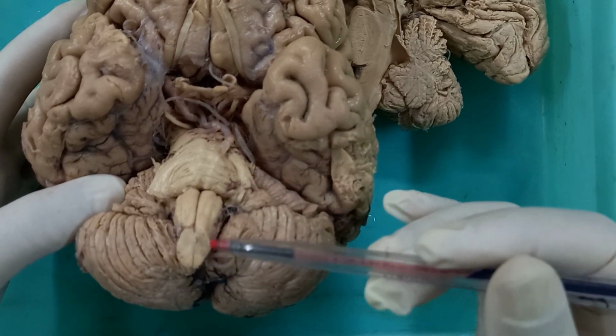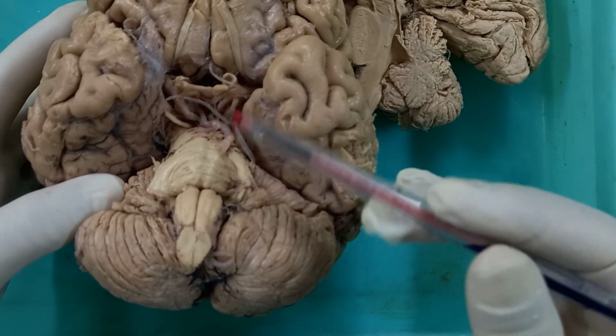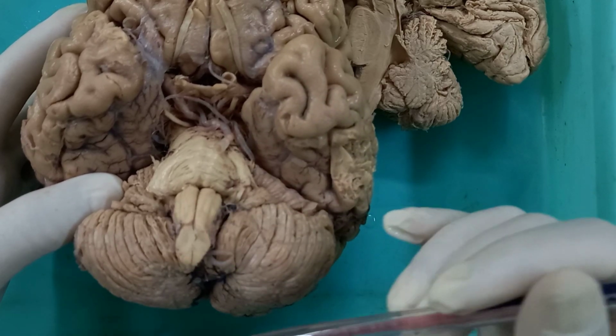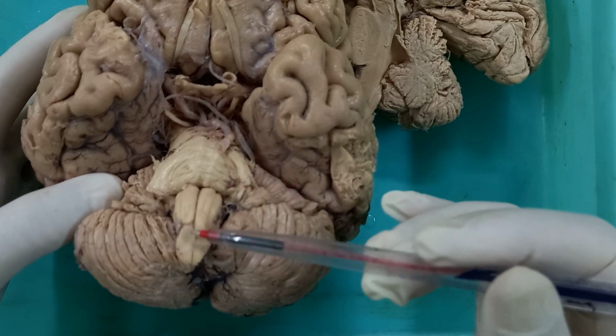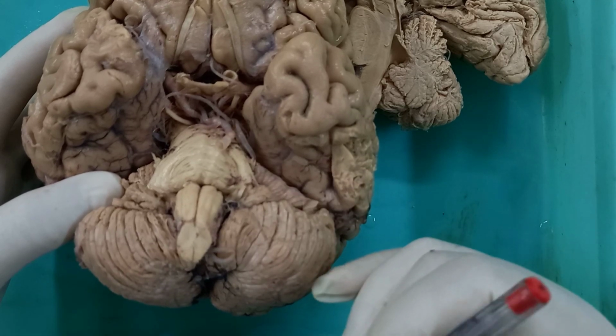So many white fibers are the tracts, ascending or descending, connecting the cerebrum to the lower centers, that is the various levels of the spinal cord or the nuclei in the brain stem, or from the spinal cord these tracts are going to the brain.